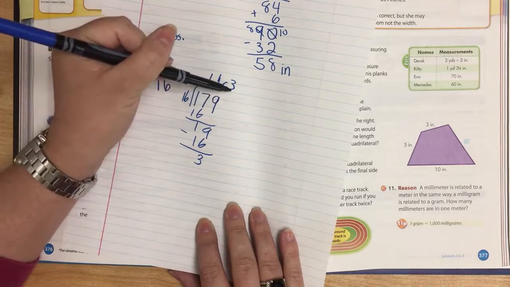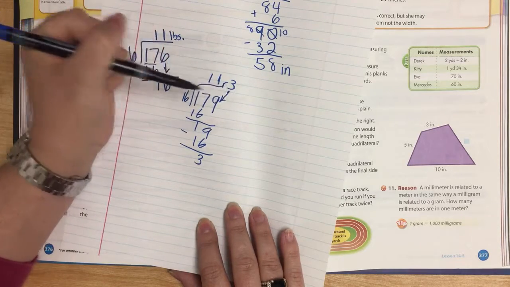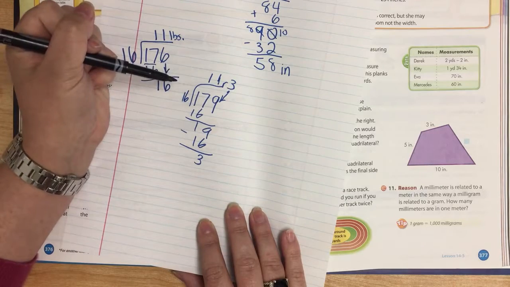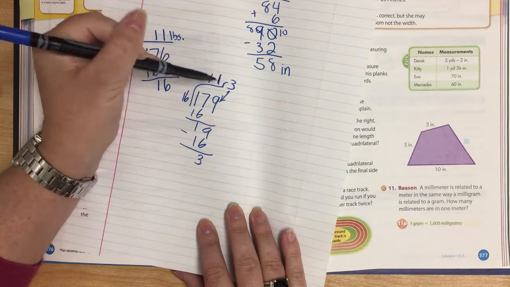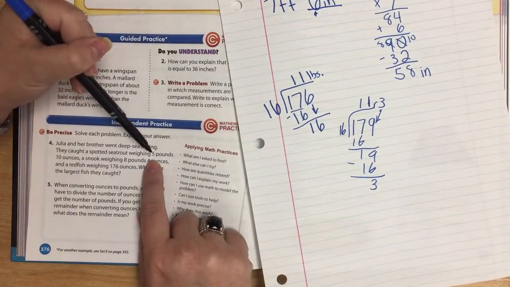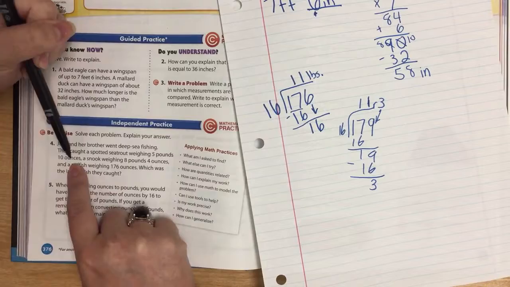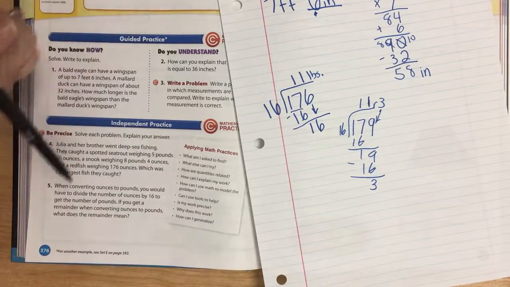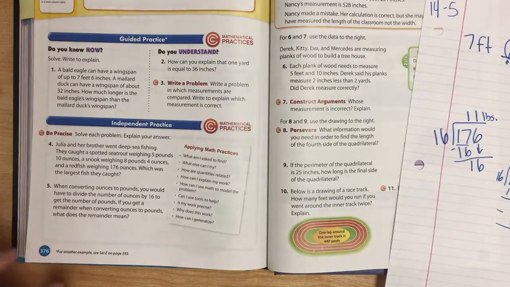So this 3 is still with this fish. It's the ounces that are left over from being converted into the pounds. So I would say this as 11 pounds and 3 ounces, which is just how these were worded. 5 pounds, 10 ounces. That means it was 5 remainder 10. 8 remainder 4. Cool? Yes.